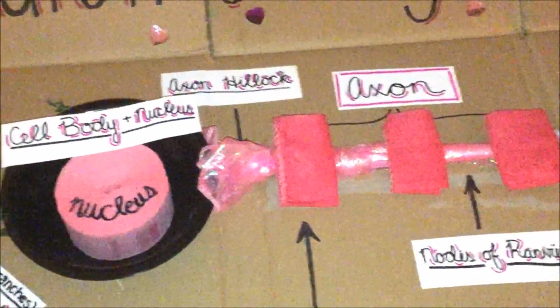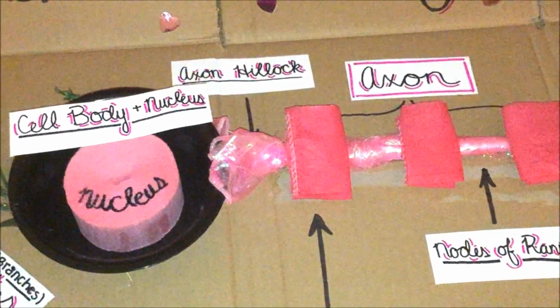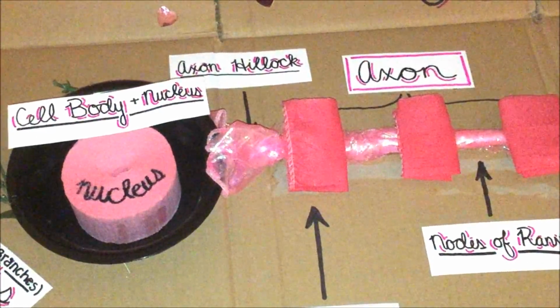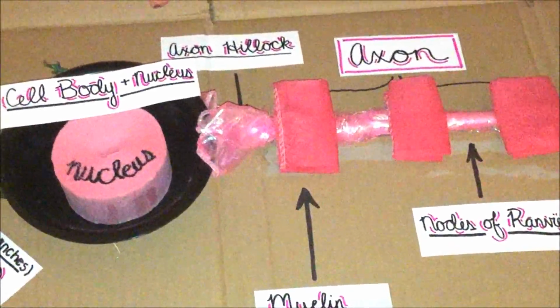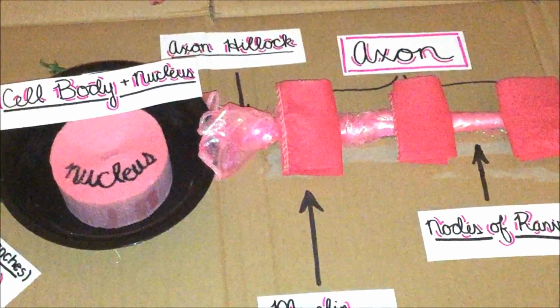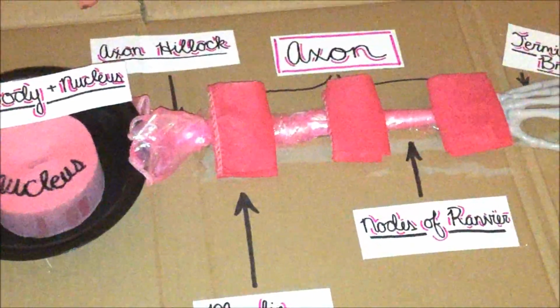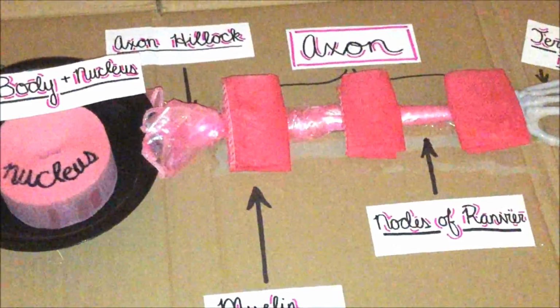Let's start with the basic anatomy of a neuron. These petals here are receptors, and the branches connected to them are dendrites. The black bowl you see here is the cell body and nucleus. Attached to the cell body is the axon, which is made up of the hillock, nodes of Ranvier, and the terminal branch, which is also the little skeleton hand.